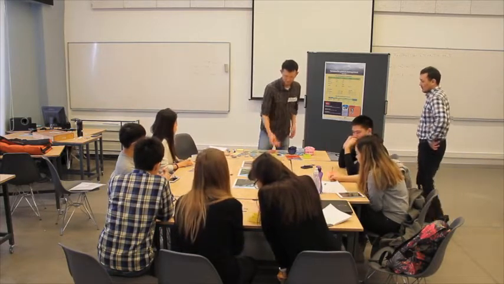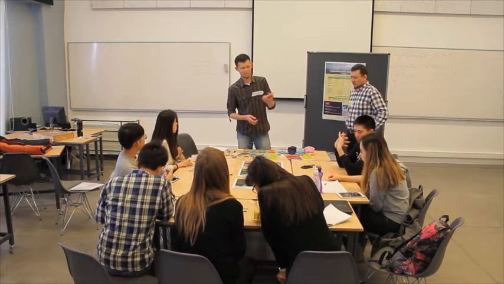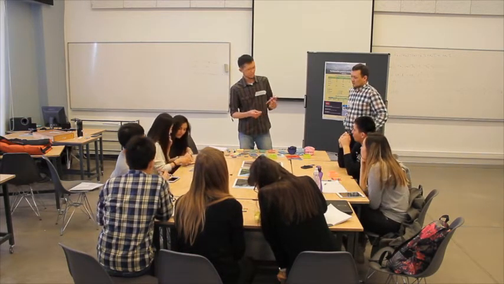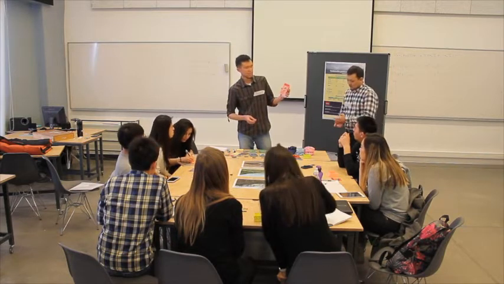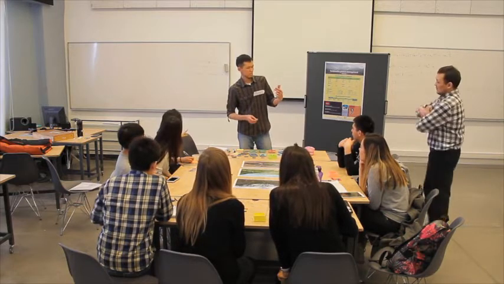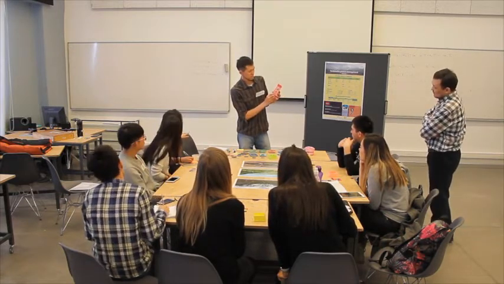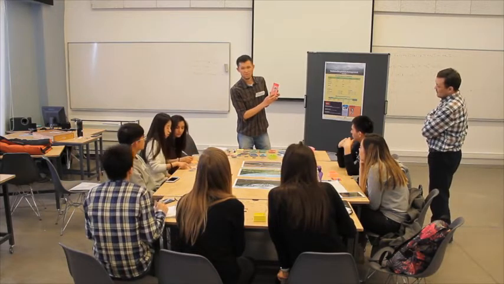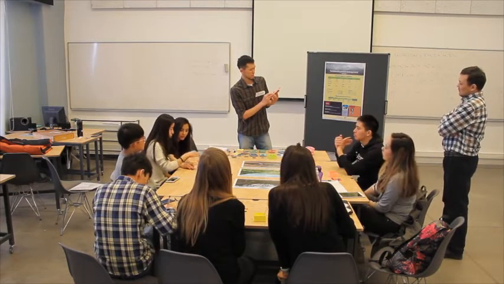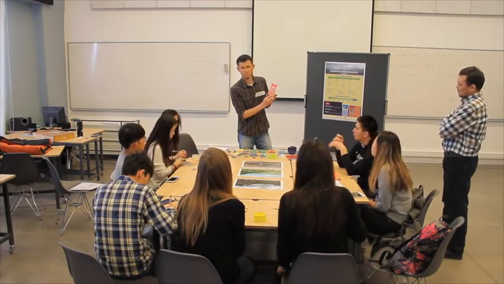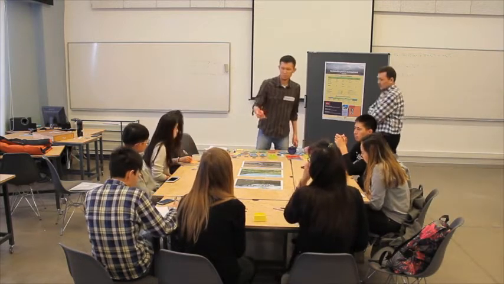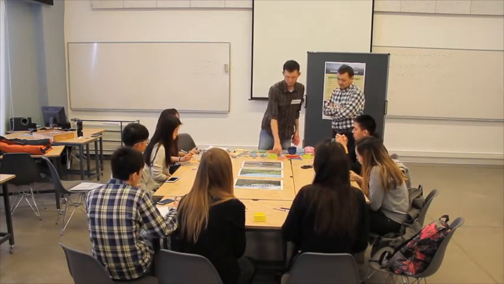For that we have individual investment cards. So you can invest in CBT, community-based tourism. The investment costs 12 som, and each year you will get 4 som.